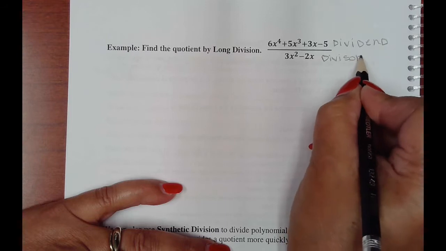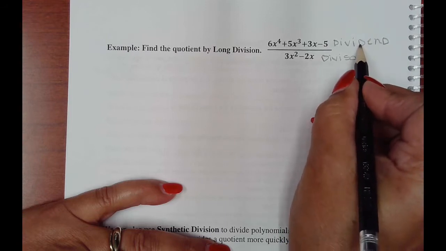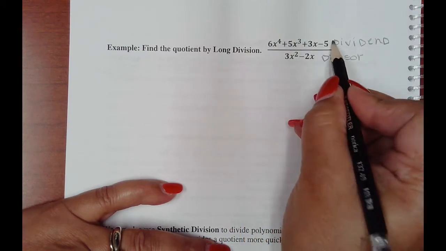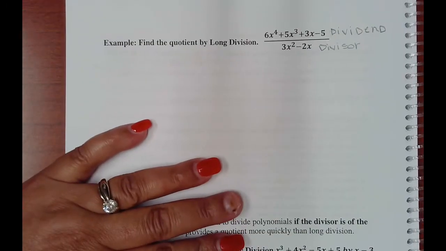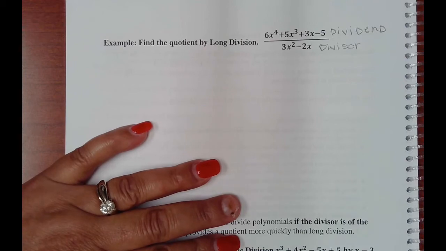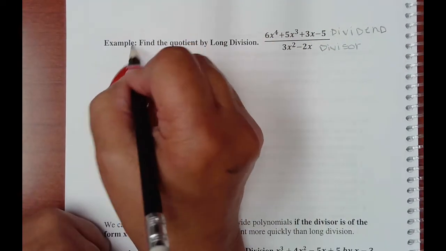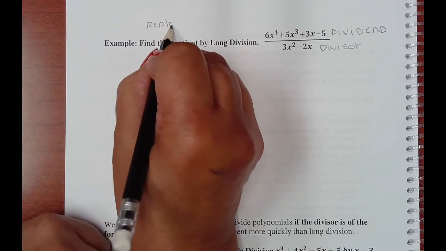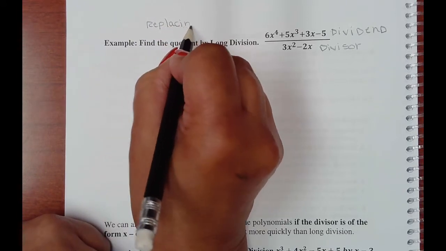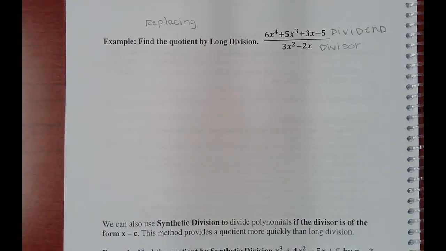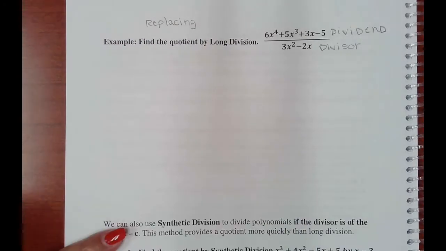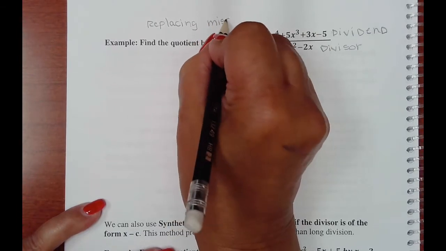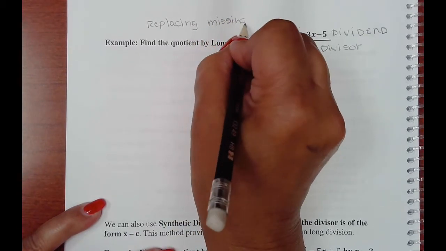Don't forget that this dividend needs to go in descending order, highest power all the way down to the lowest power. Now I chose this particular problem because it is also important that you replace any missing powers that you might have. Like this, the first problem that we had did not have any missing powers, any missing exponents you could call it.